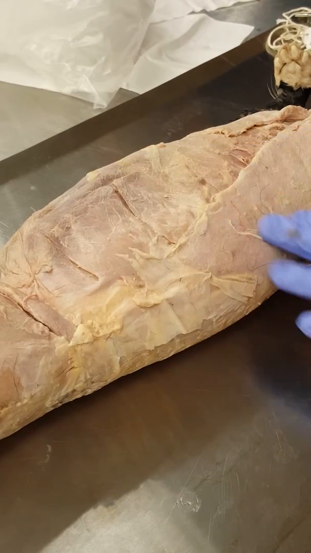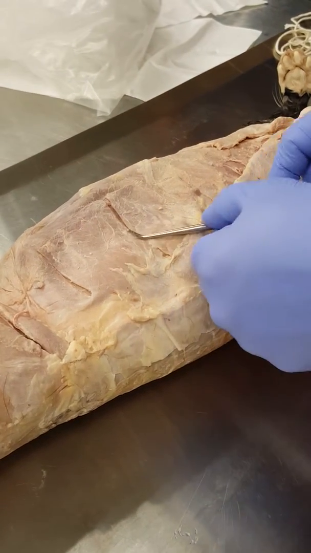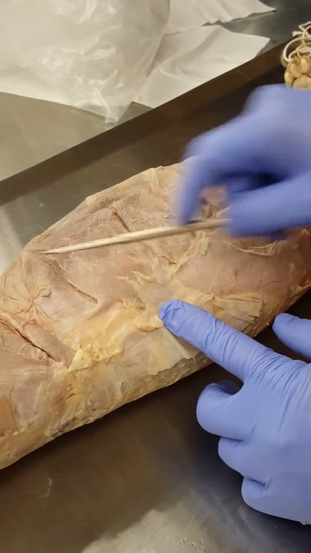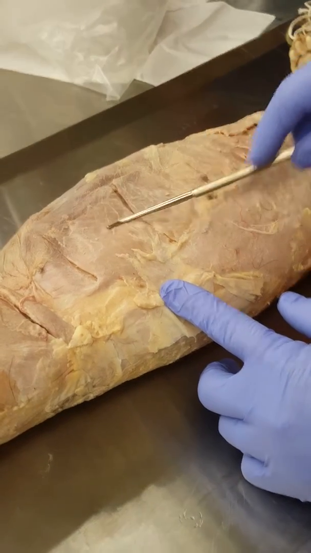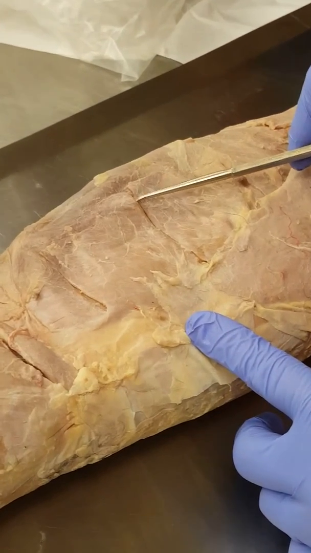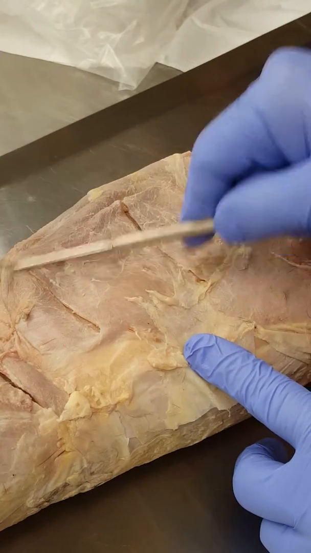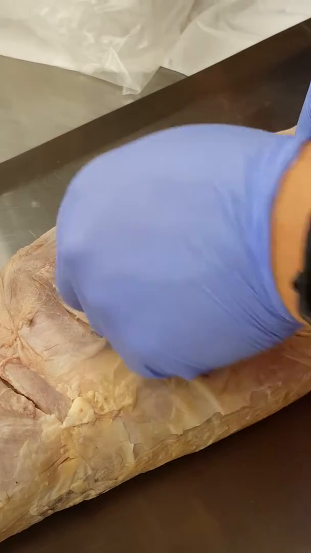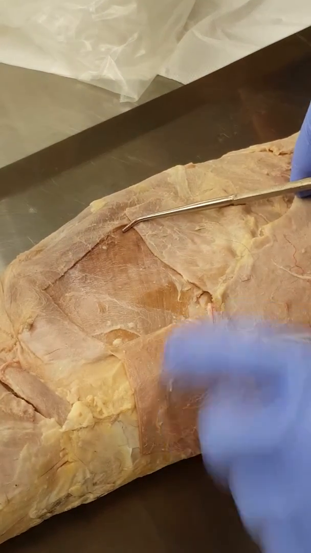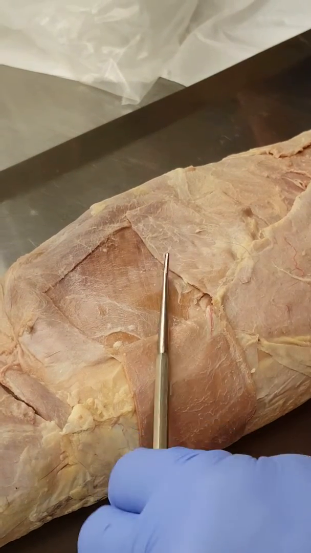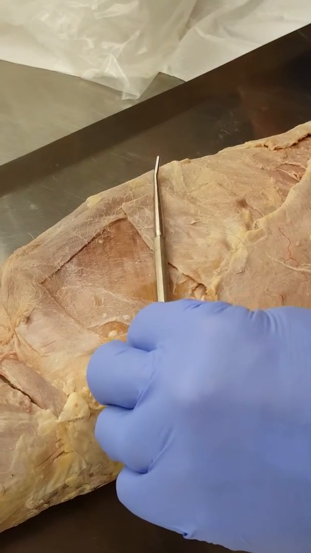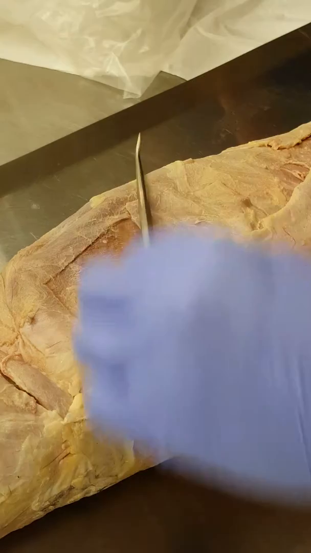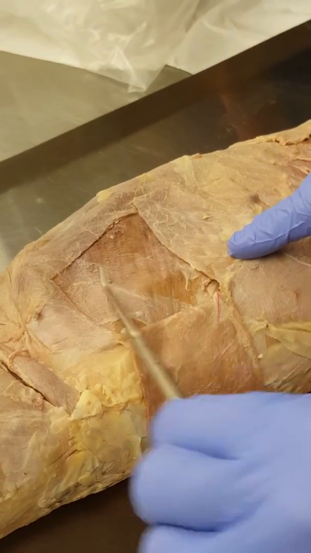The different layers, so you can see the fibers coming down like this. So this is external abdominal oblique, right? Fibers going down like this, and then when you peel that back, you can see the internal abdominal oblique, and the fibers are going the opposite direction. Okay, so external goes this way, internal goes this way, and you can actually see that. You can see the fibers.